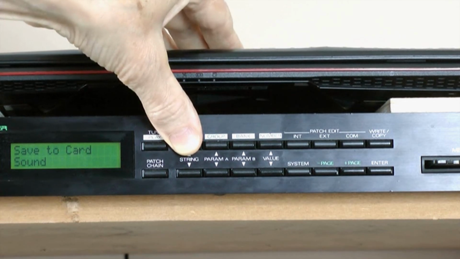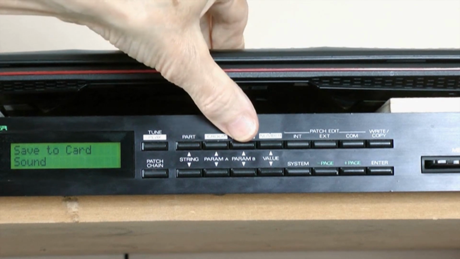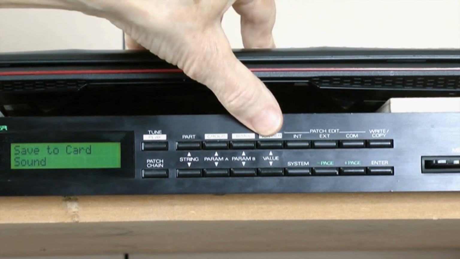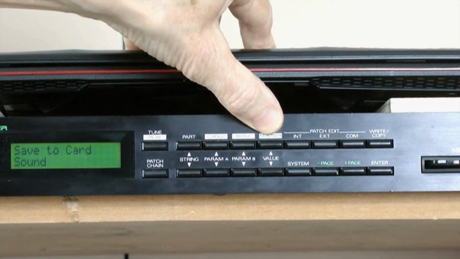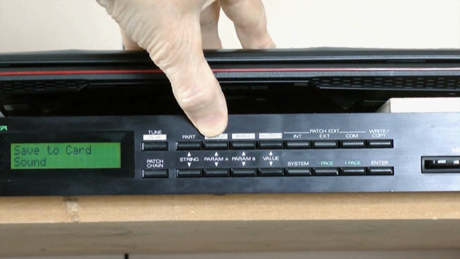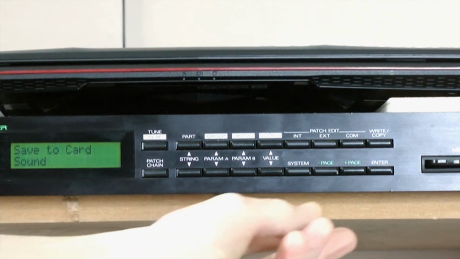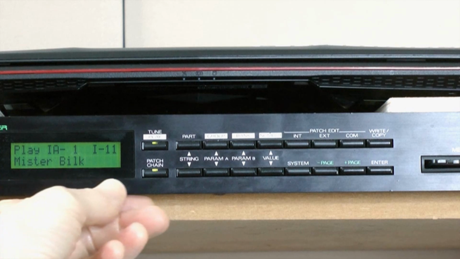Once you have done this, you can use the group and parameter A buttons or the bank and parameter B buttons or the number and value buttons to assign what you wish to do. This set of six buttons all offer the same function. When you have finished, you can then return to the performance display screen.